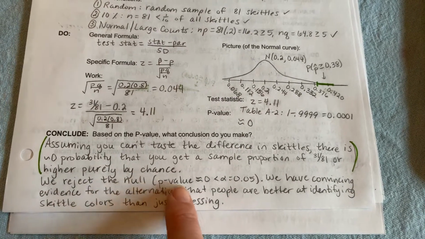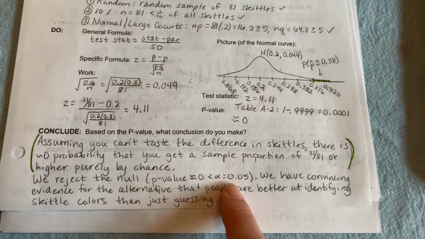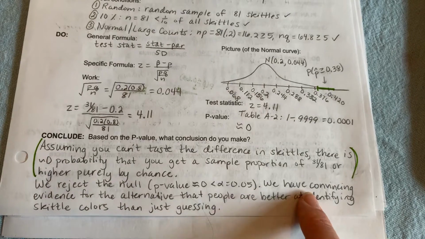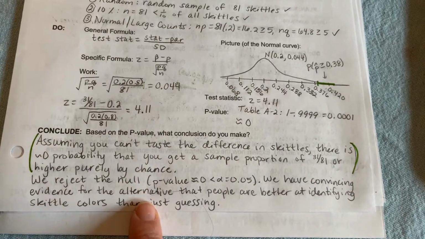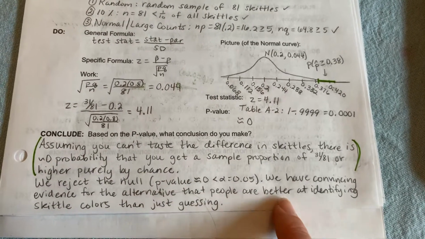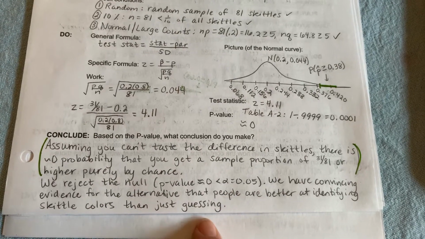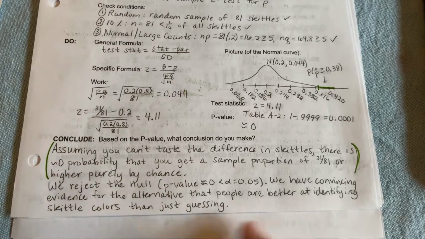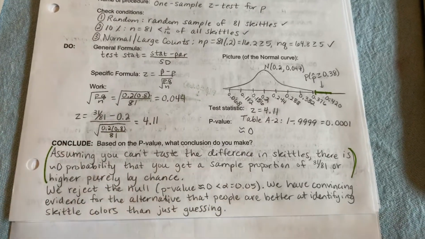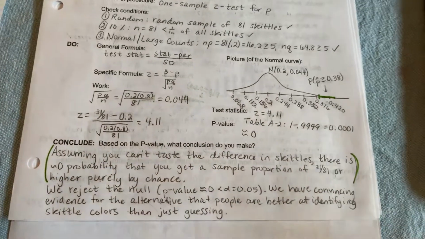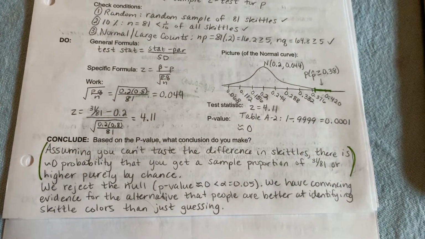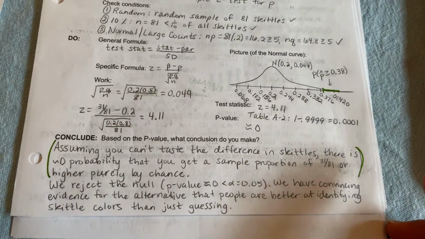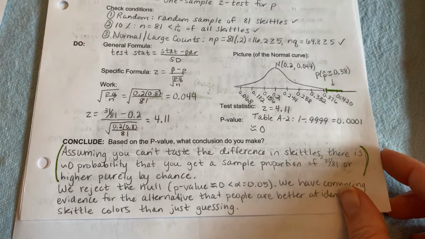We reject the null because our p-value of approximately 0 is less than the significance level of 0.05. If we reject the null, that means we do have convincing evidence for the alternative hypothesis that people are better at identifying Skittle colors than just guessing, right? That p is actually greater than 0.2. Okay, notice I put that into a context that your average person could actually understand. We have convincing evidence that people are better at identifying Skittle colors than just guessing. All right, we will do the last page in the next video.